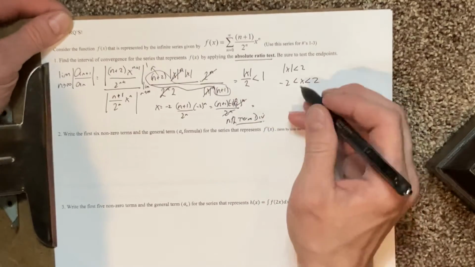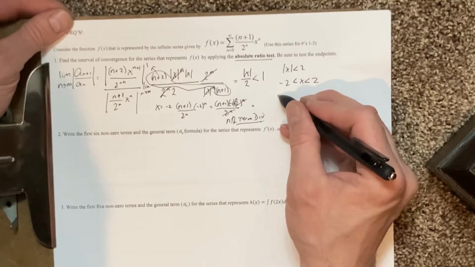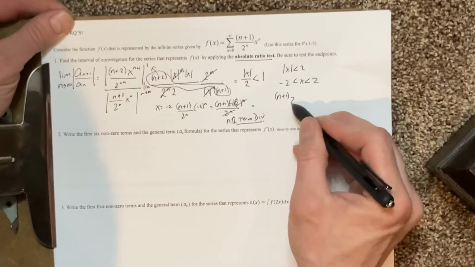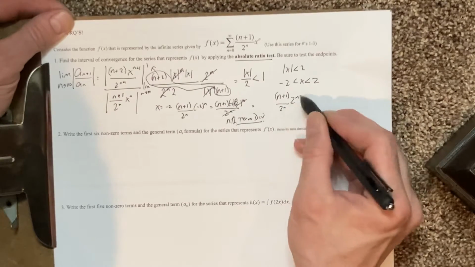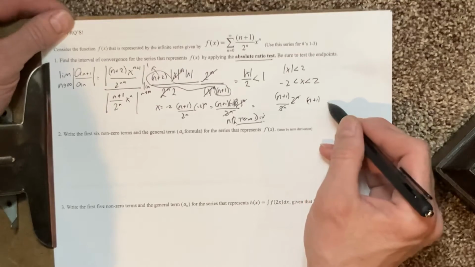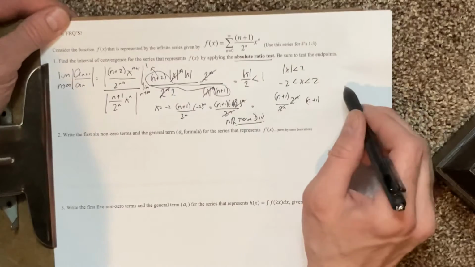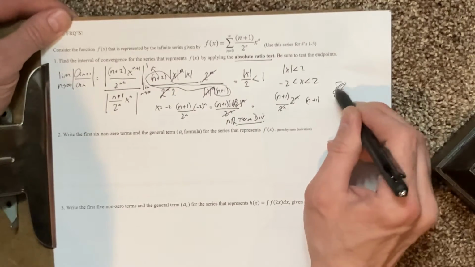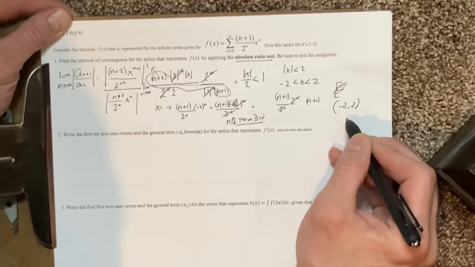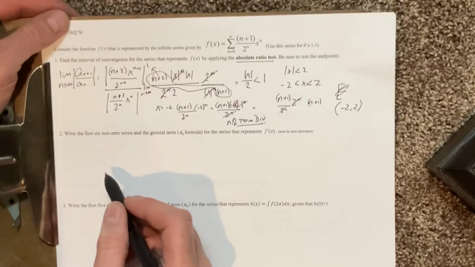No good. If I stick in a +2, even quicker, because I'm going to get this n plus 1. I'm going to get this 2 to the n, 2 to the n, those go away. I'm just going to be left with the series n plus 1, but that's just 1, 2, 3, 4, 5, 6, going up to infinity. So my interval of convergence is -2 to 2, open. Now, write the first 6 terms of f prime.